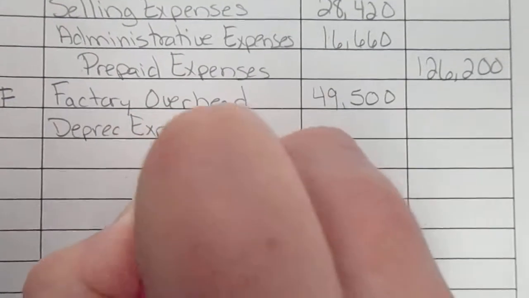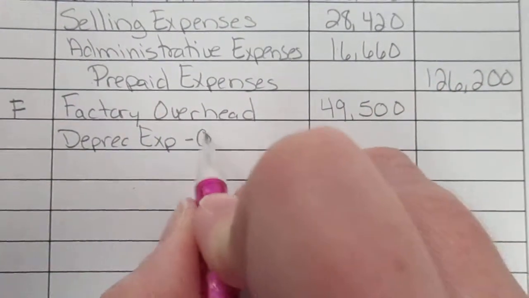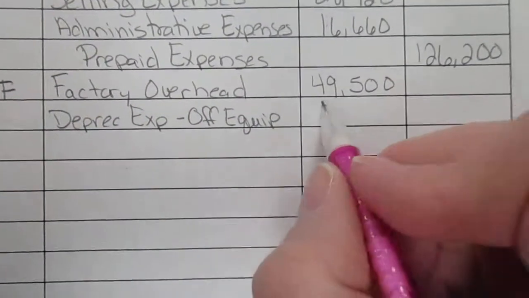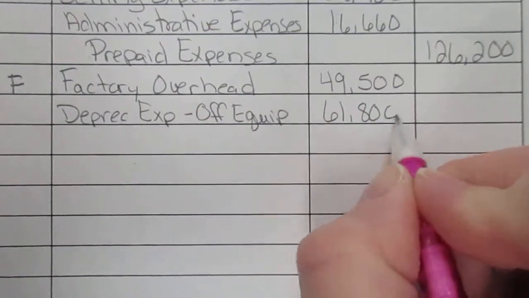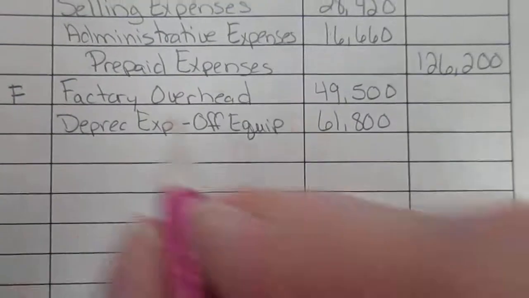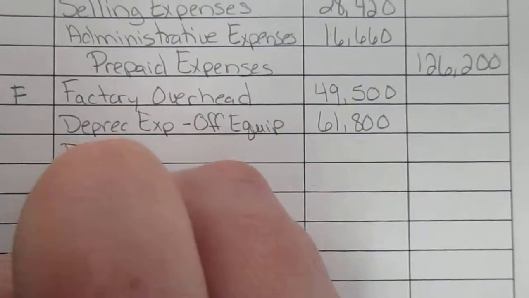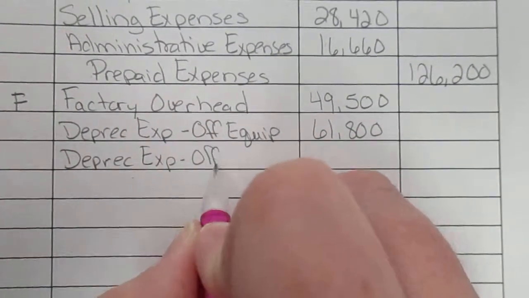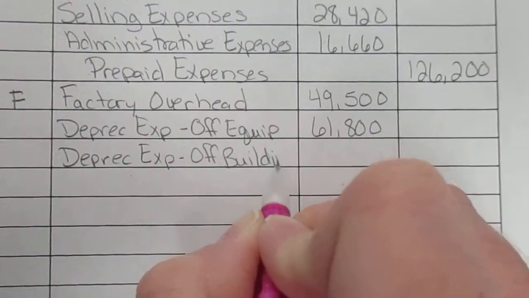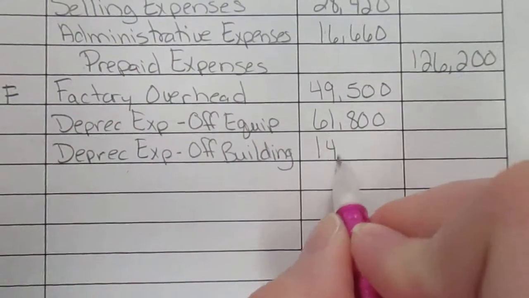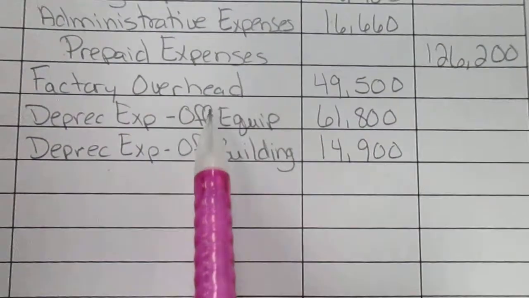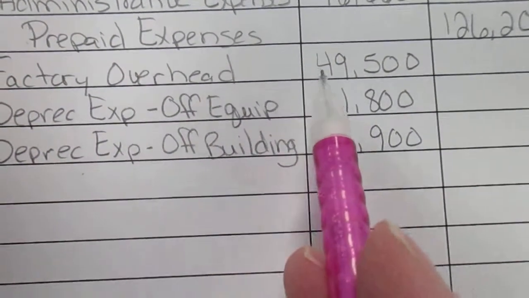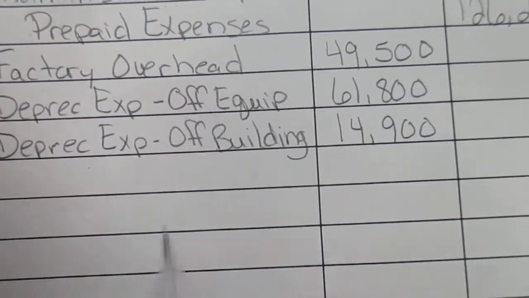Depreciation expense for our office equipment is going to be 61,800. Depreciation expense for our office building is going to be 14,900. Now, even though we put this in factory overhead as the debit, we're still going to put this amount as a credit to accumulated depreciation. It's still depreciation even though it's a factory overhead.